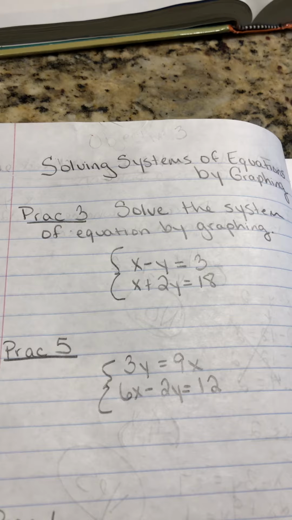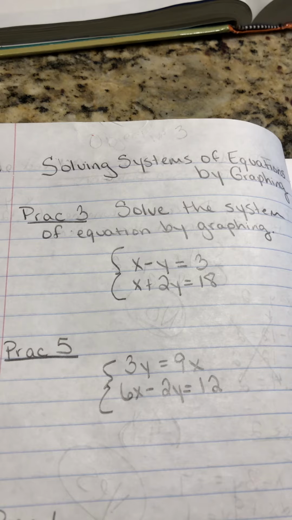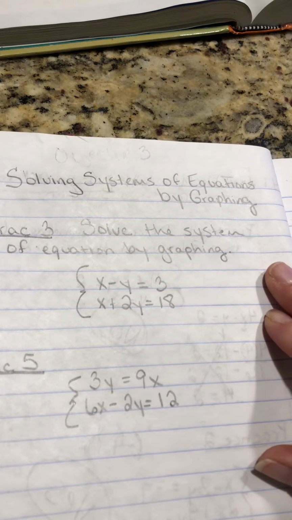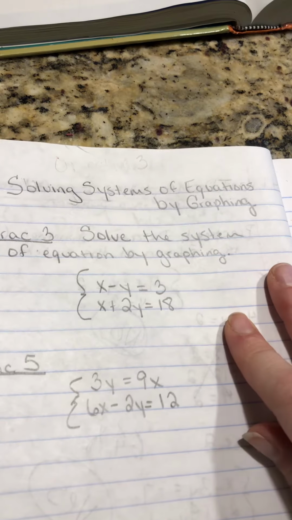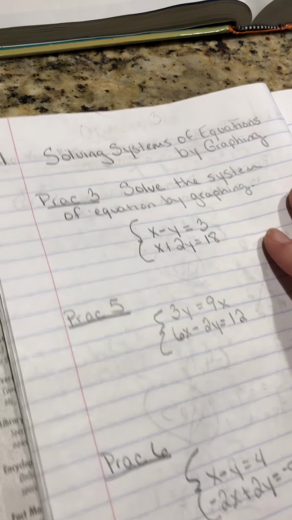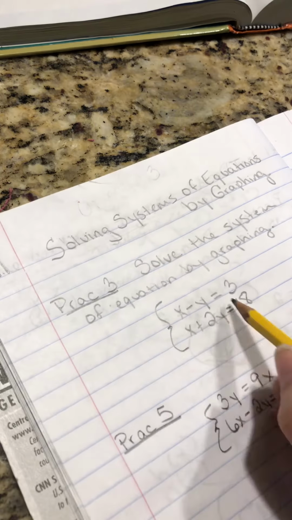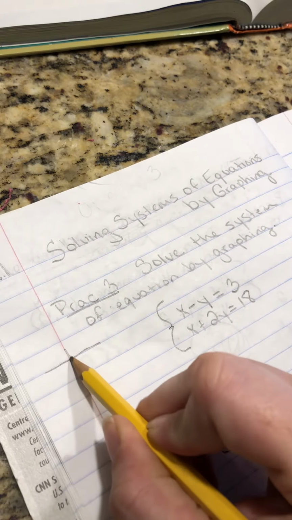4.1, solving systems of equations by graphing. All right, so this is one of the methods you can do it. This is one of my probably least favorite ways to do it because it's very time consuming and it takes a while. All right, so basically what you're going to do is you're going to make two tables.